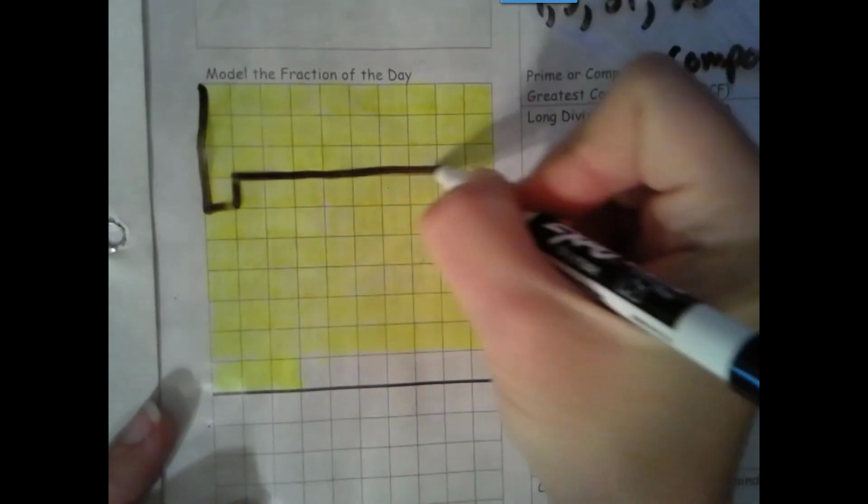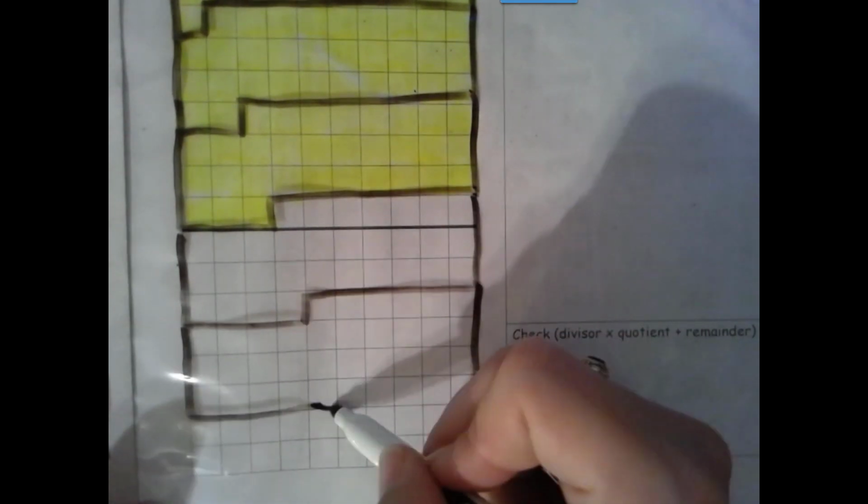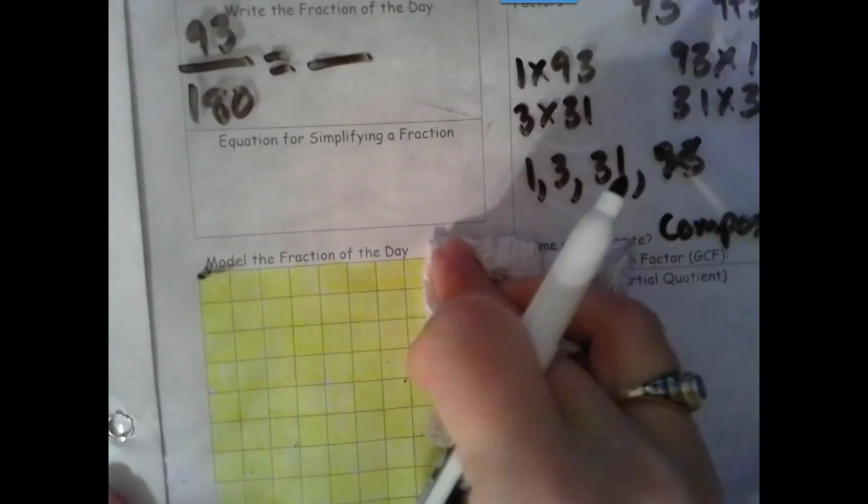Your groups do not have to look like mine, but you do have to have 31 in each, and we need to keep the shaded separated from the unshaded. So 9 plus 20, 29, plus 2 is 31. 8 plus 20 is 28, plus 3 is 31. 7 plus 20 is 27, plus 4 is 31. 6 plus 20 is 26, plus 5 is 31, and we are left with 25. We do not have enough to make another group of 31, so that means 31 is not our greatest common factor.